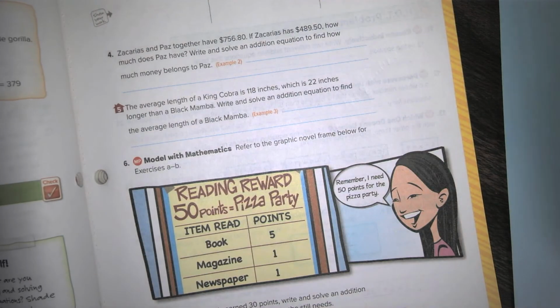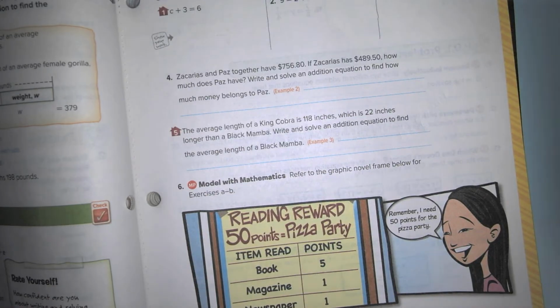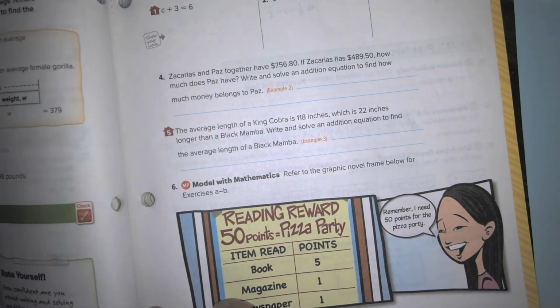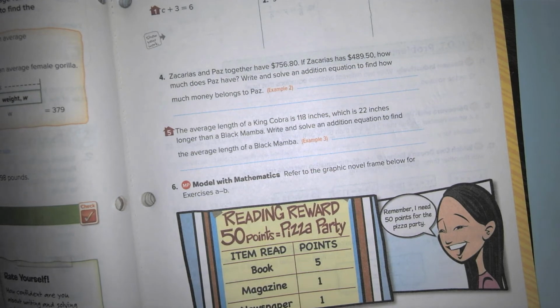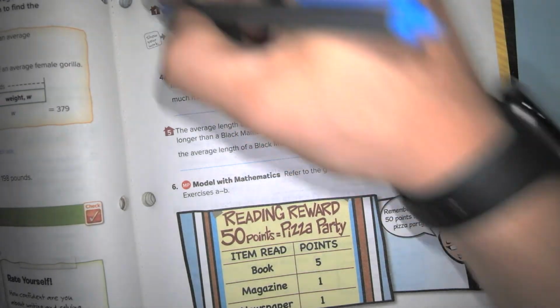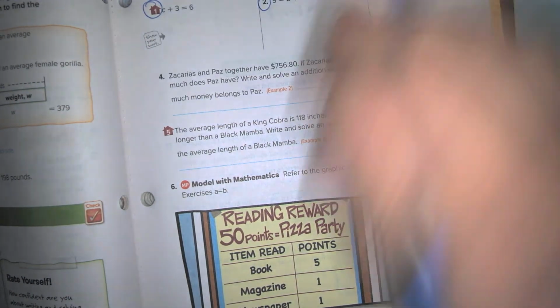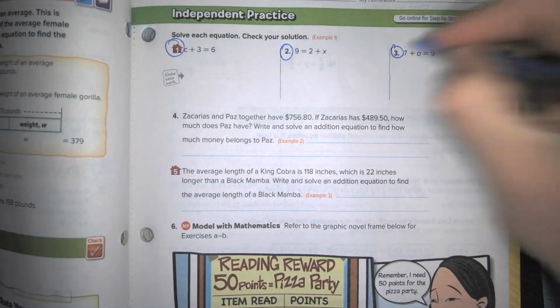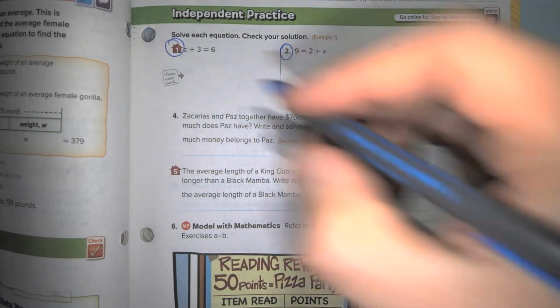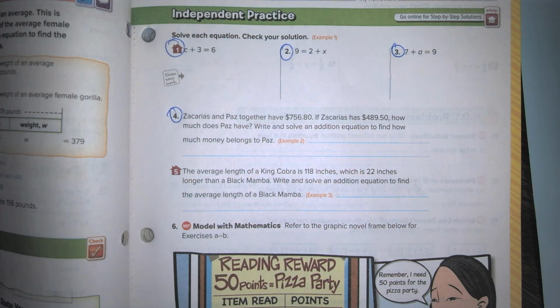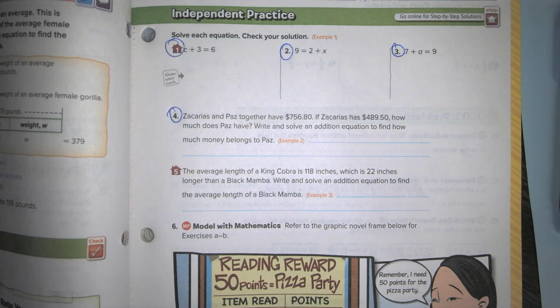So let's jump over to page 529. Okay, with a partner, you're going to do number 1, number 2, number 3, 4, and that's it. So 1, 2, 3, 4. So go ahead and work with a partner, or you can work by yourself.